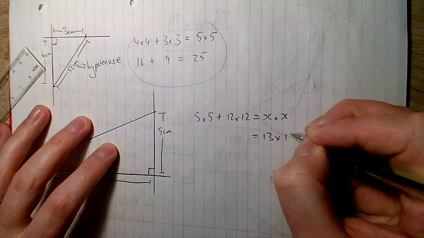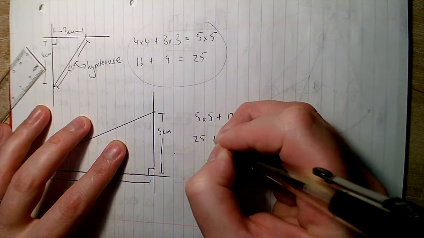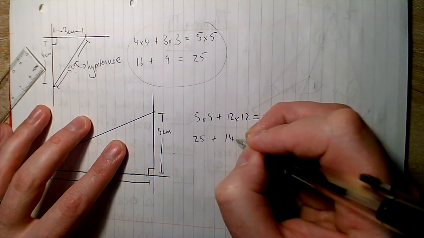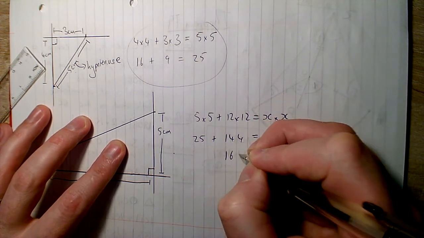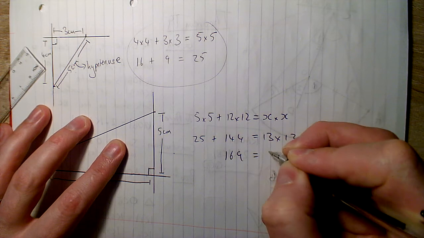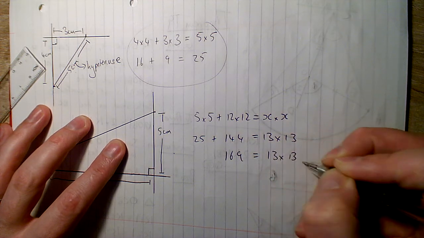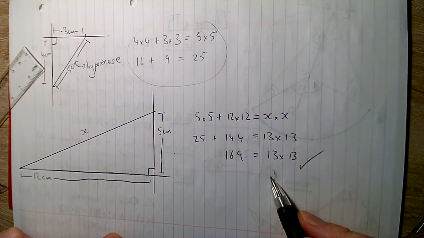So is this the case? Well, 5 times 5 is 25. 12 times 12 is 144. You add them together, you get 169, which is 13 times 13. So yeah, that relationship holds there again.